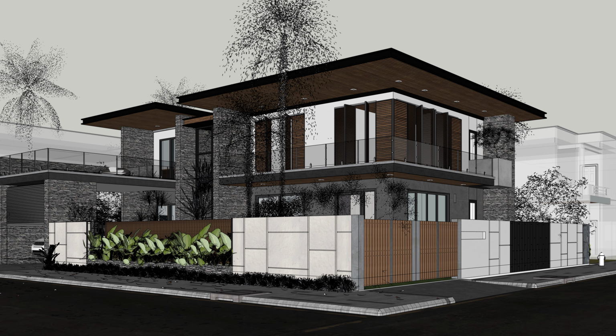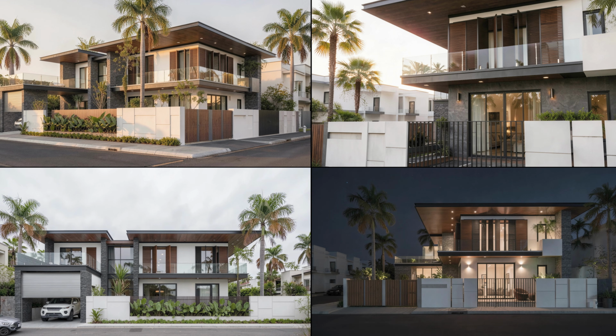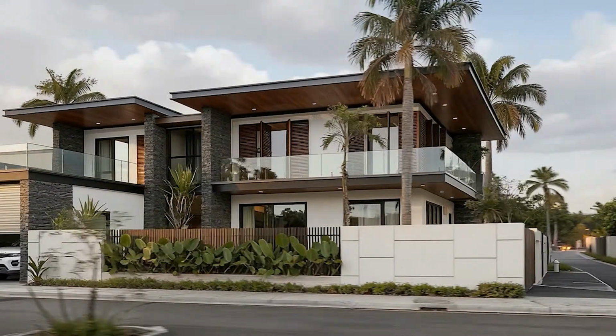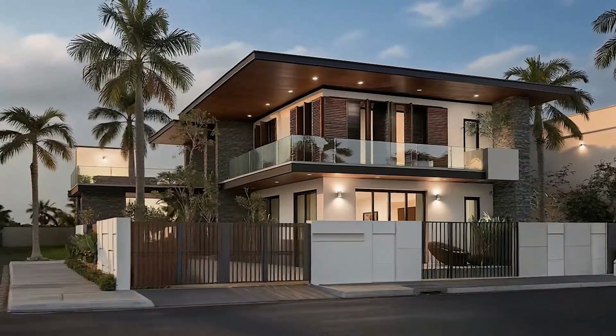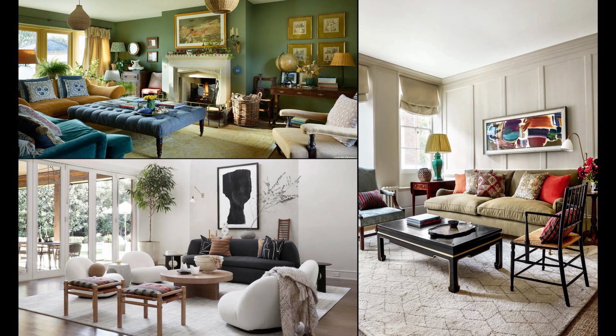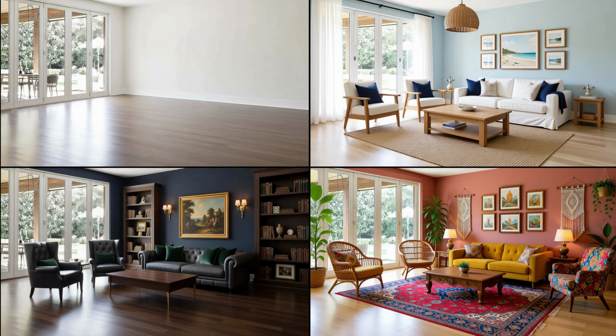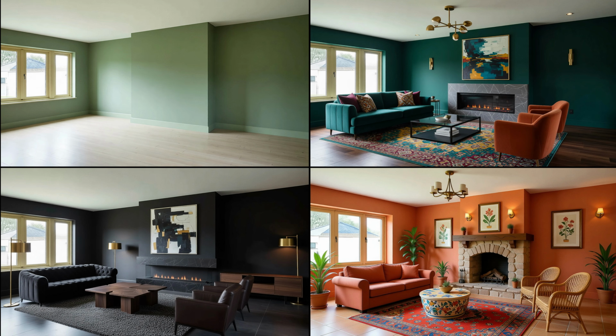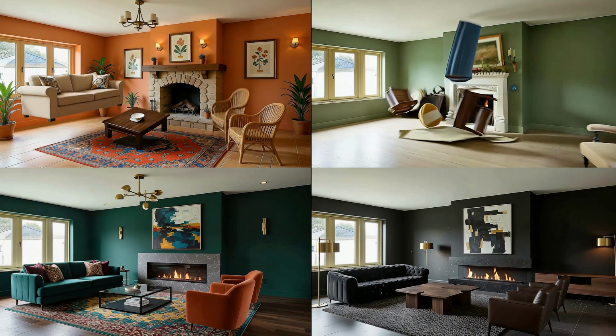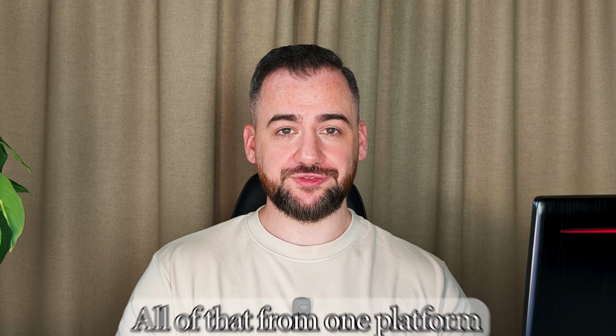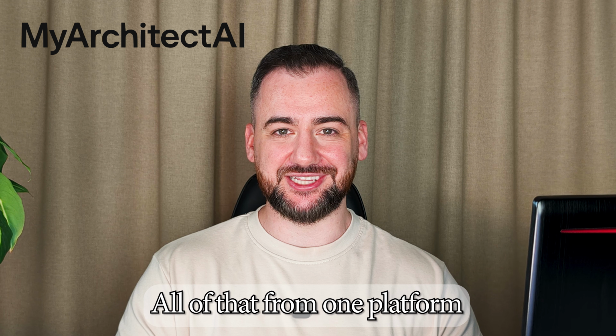So let's recap everything we've covered today. One exterior model rendered in 4 completely different lighting conditions. 4 connected animations turning those stills into a single moving sequence. 3 real interiors stripped back and rebuilt into 9 completely different design styles. And 12 animated transitions bringing all of those styles to life. All of that from one platform, MyArchitectAI.